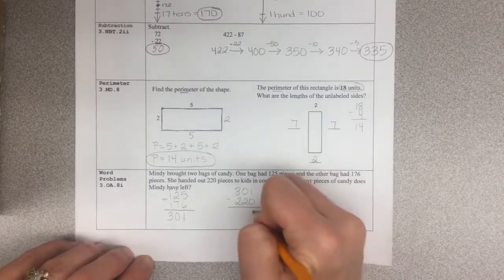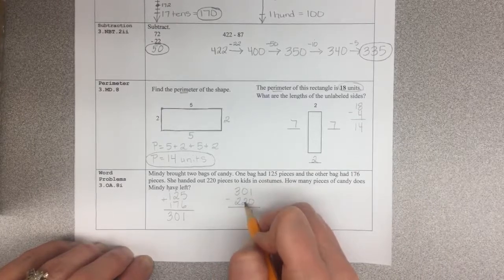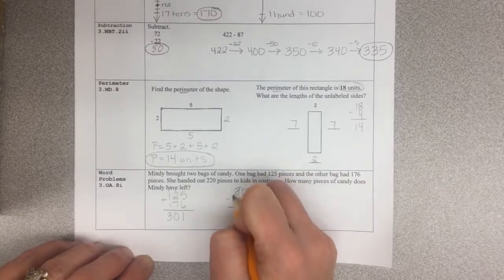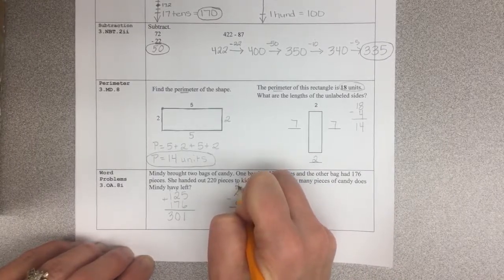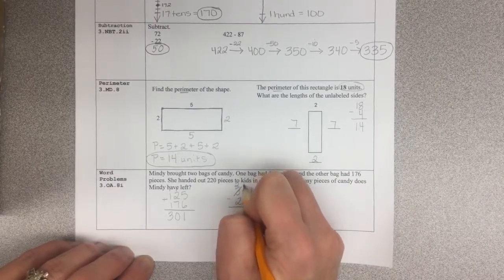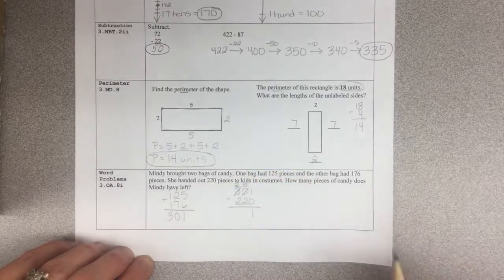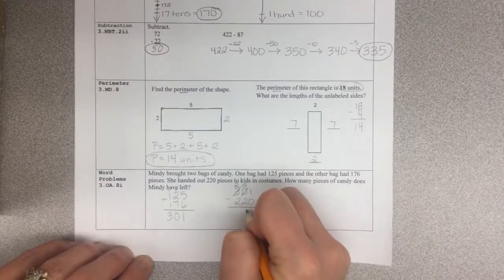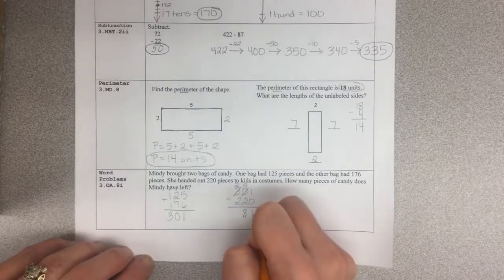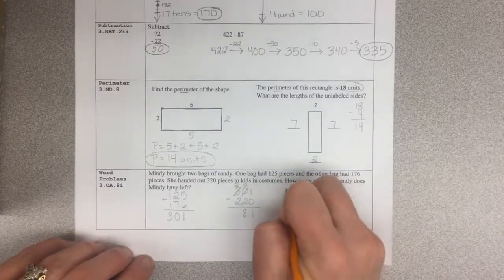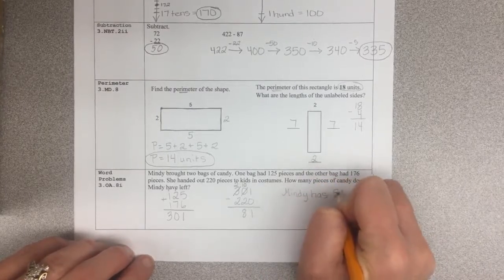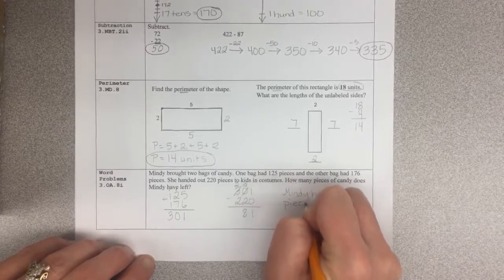1 minus 0 is 1. 0 minus 2, well, I don't have any 10s here, so I can't take 2 10s away. I'm going to come over here and borrow one of my hundreds. That makes that a 2. And I know if I take 100 and rename those as 10s, there are 10 10s in 100. So 10 minus 2 is 8, and 2 minus 2 is 0. So 81 pieces of candy were left. I'm going to state Mendy has 81 pieces of candy left.